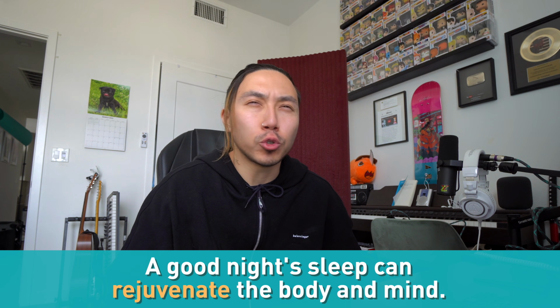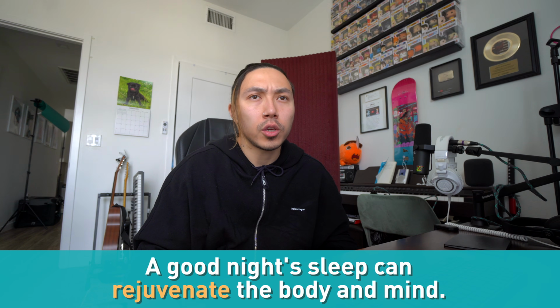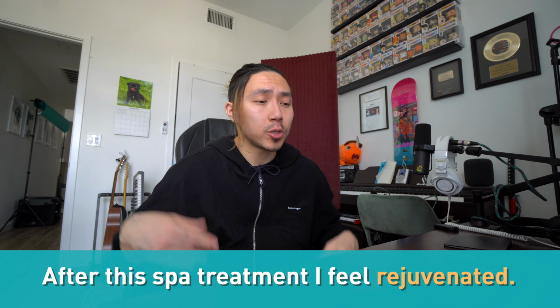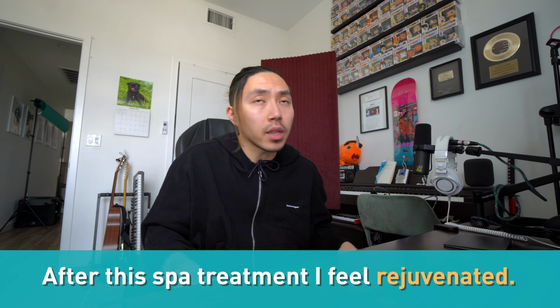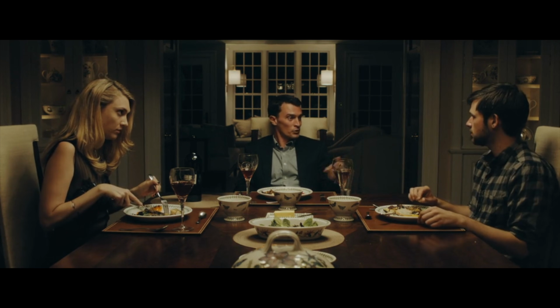The next one is to rejuvenate. To rejuvenate means to make someone or something feel younger, more lively, like a spa treatment or something, or like a good night's sleep. You could say something like, a good night's sleep can rejuvenate the body and mind. You can make an adjective out of this verb and say, after this spa treatment, I feel rejuvenated. I love this word. Try blinking, it'll rejuvenate you.